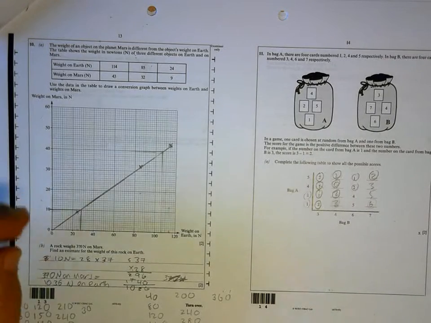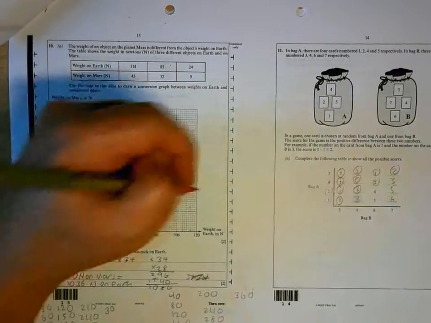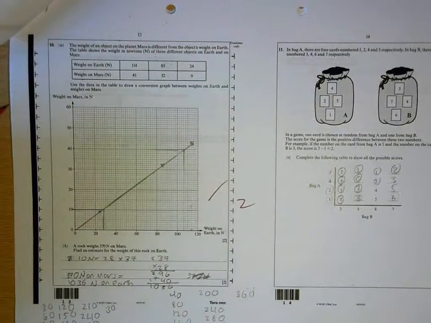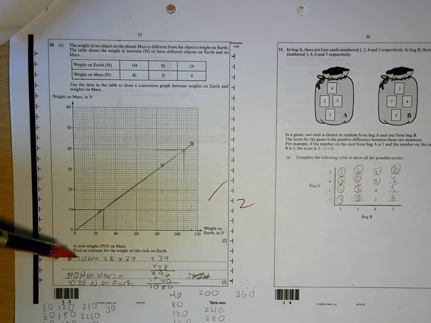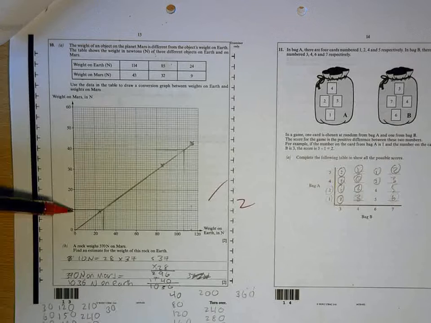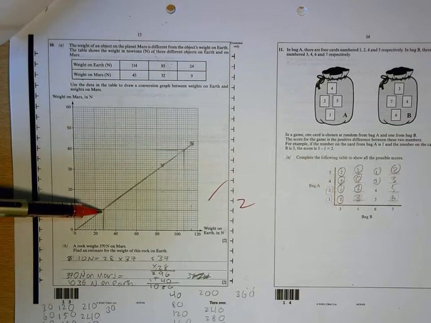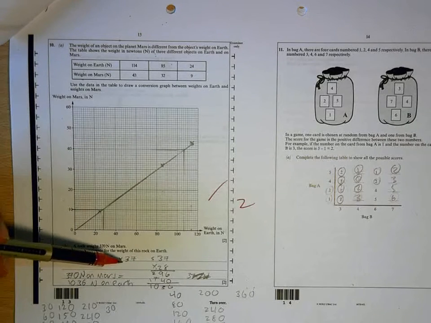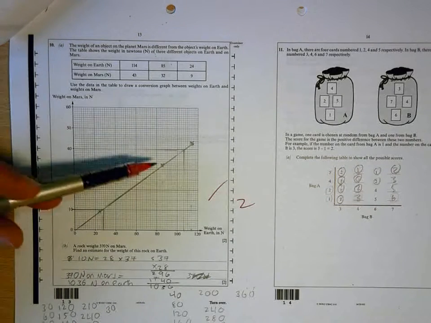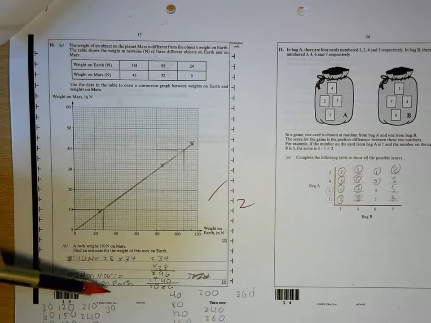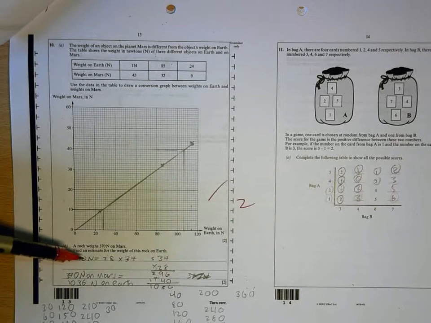Okay, so your conversion graph looks good. And then you've made a very complicated job of this here. So what you've done is you've found 10 and then tried to multiply it by 37, where it would be much easier to find 37 and then multiply it by 10. So you made a lot of work for yourself there.